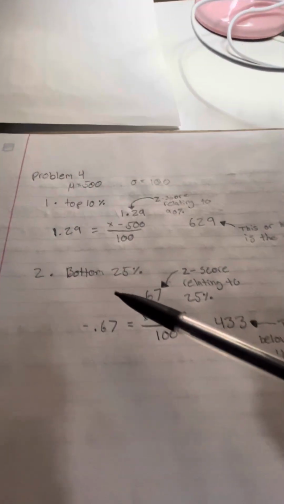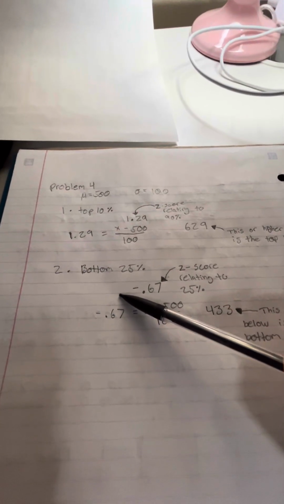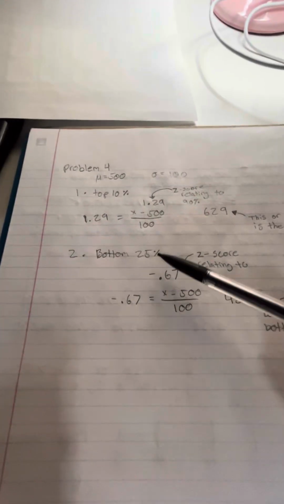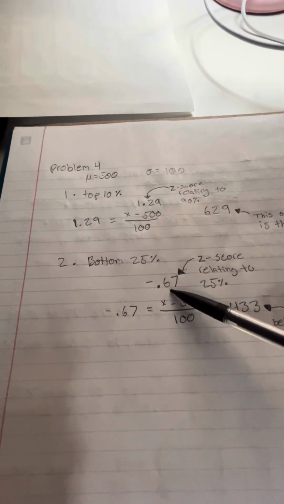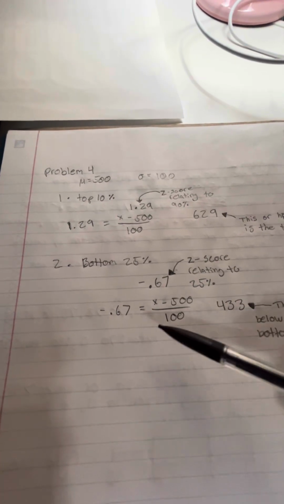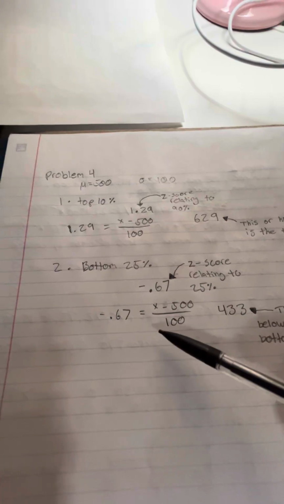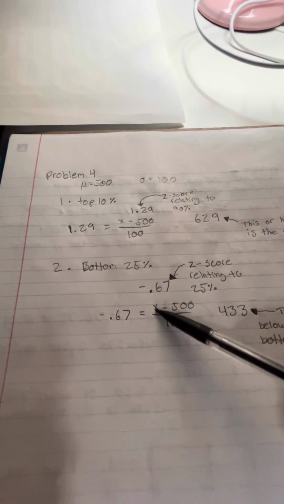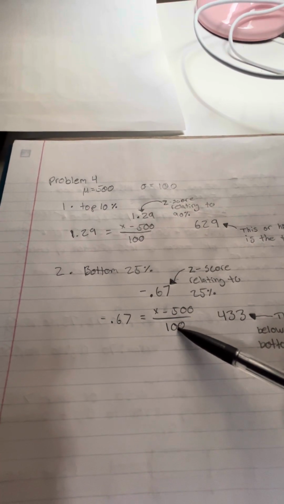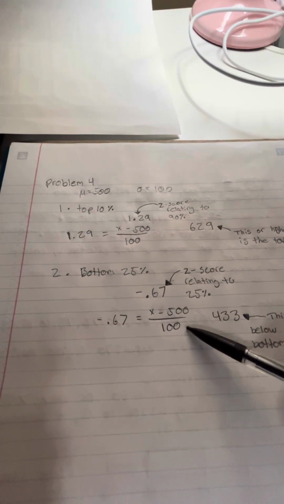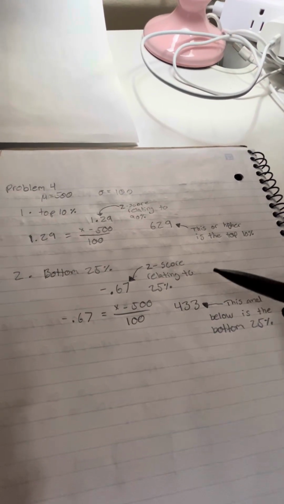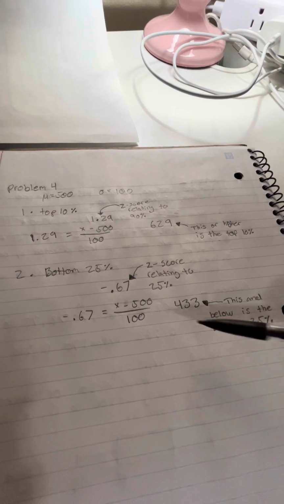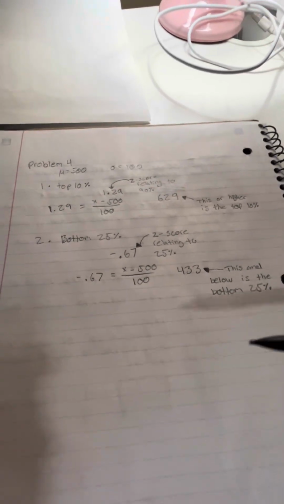Next, you're asked to find the bottom 25%. So first thing you're going to do is find what z-score value relates to 25%. That z-score value is negative 0.67. So you're going to do the same thing and plug it into the formula. Negative 0.67 equals x, the value you're trying to find, minus mean over standard deviation. First, you're going to multiply the standard deviation to the other side. Then you're going to add 500, and doing that gives you 433. So that means any value 433 and below is the bottom 25% of scores.